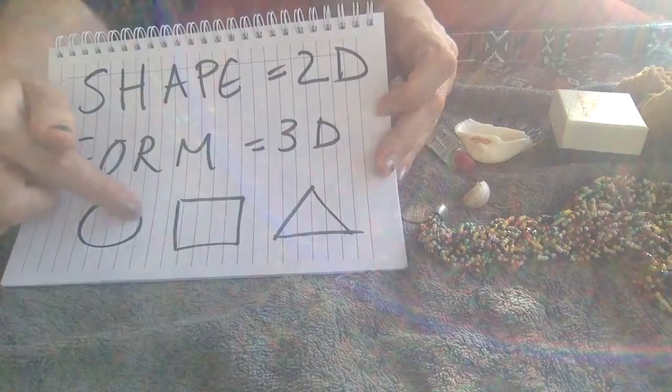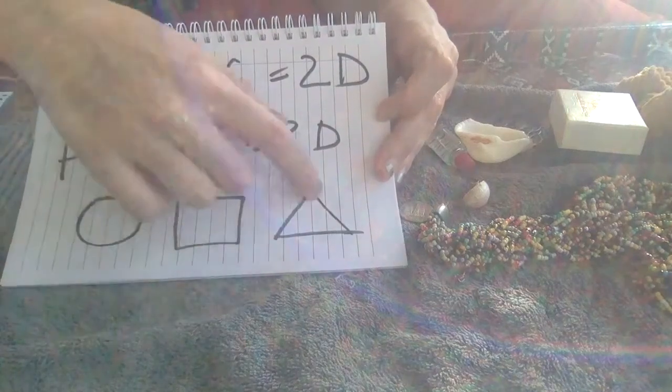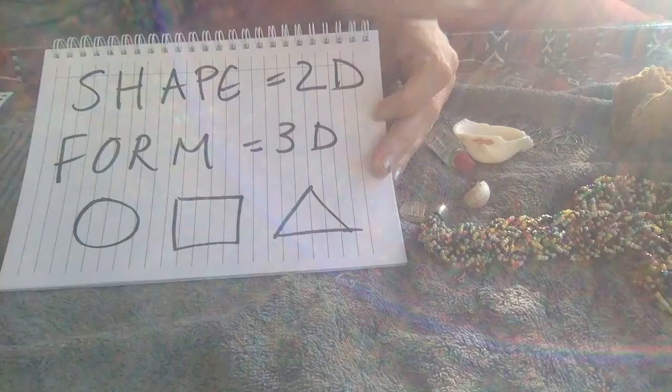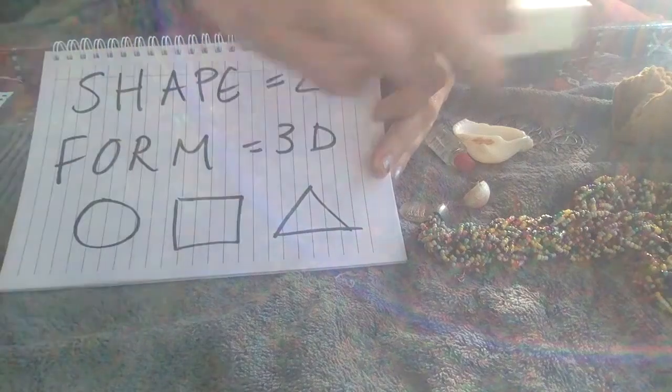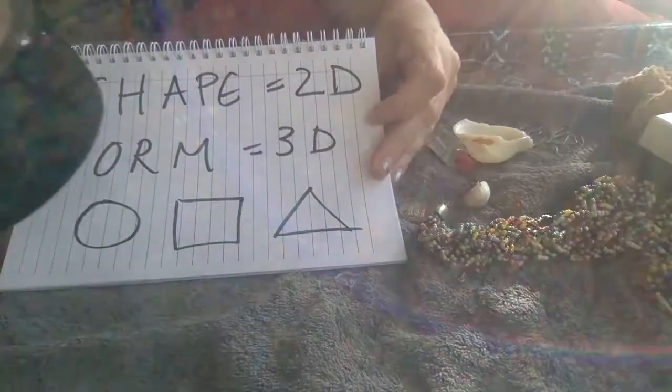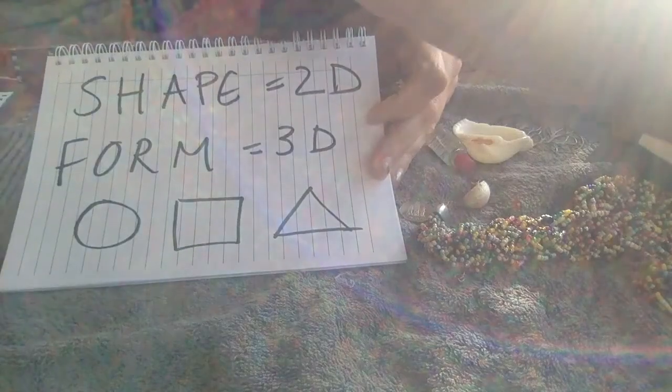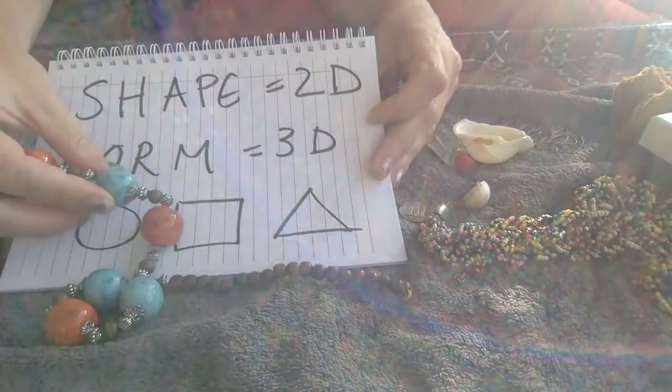So these are shapes: circle, square, triangle. But a form would be a box or a cylinder or a sphere.